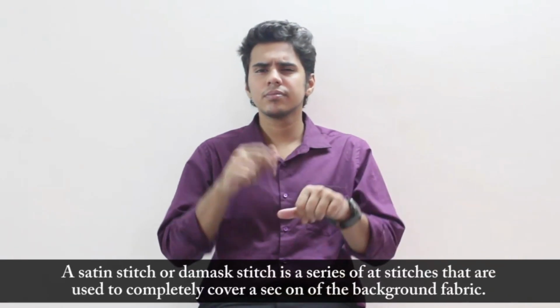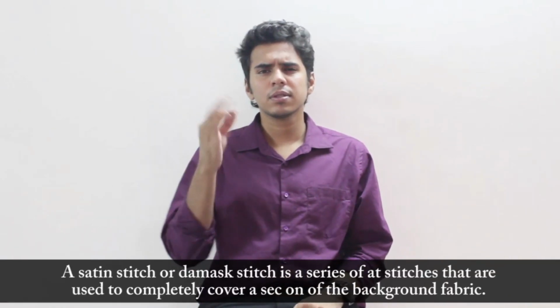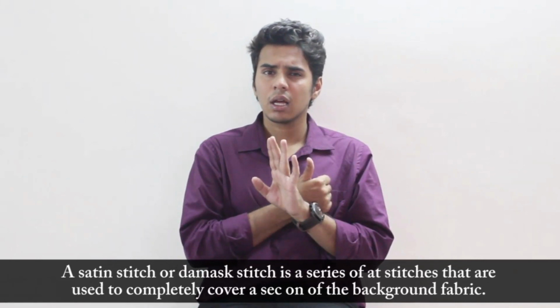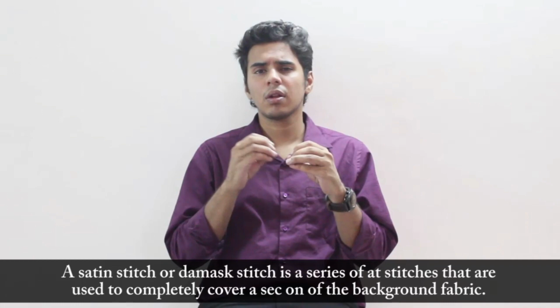Satin. A satin stitch or damask stitch is a series of flat stitches that are used to completely cover a section on the background fabric.